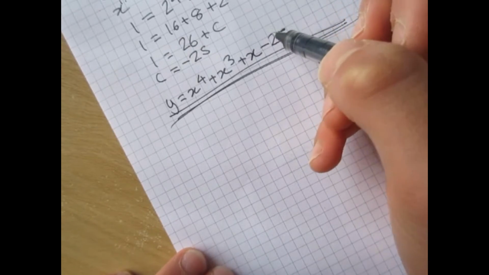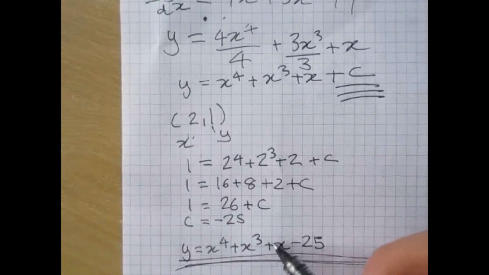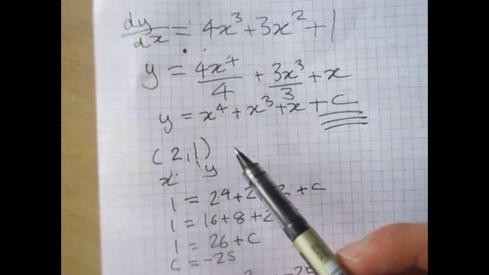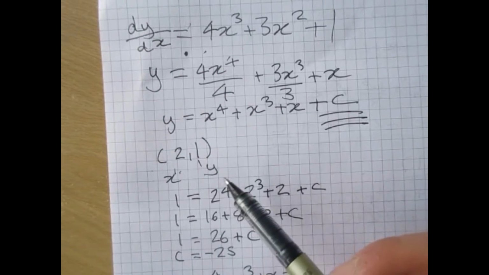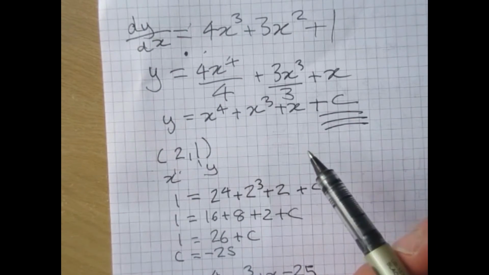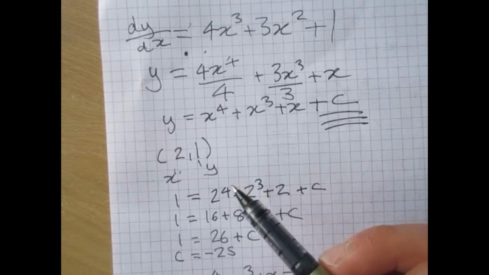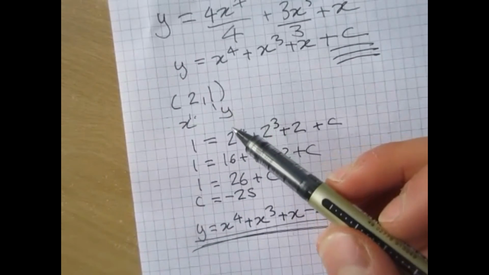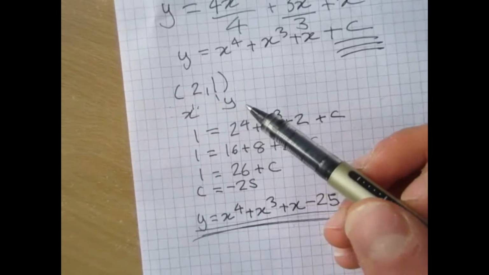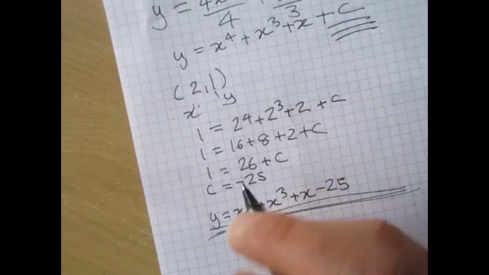You have your c term, and as you can see by what we've done previously, we have integrated, we've added 1 to the power and divided by the new power, and then we made sure that we've put the c term on the end. To figure out the c term, we've used whatever coordinate we have, in this case (2, 1), and substituted the values in to end up with your c term.